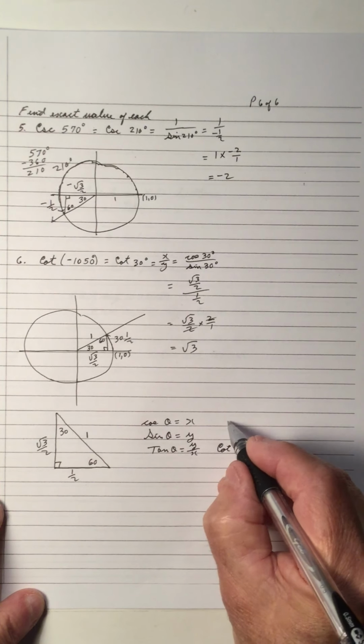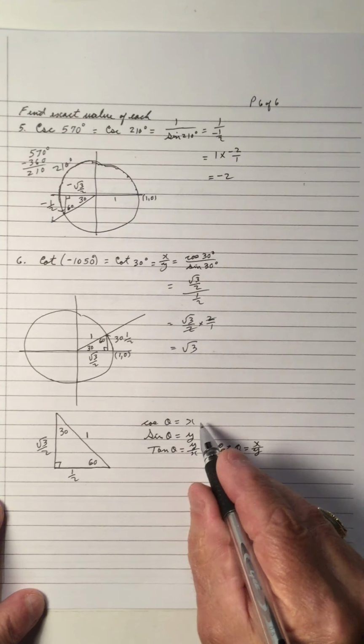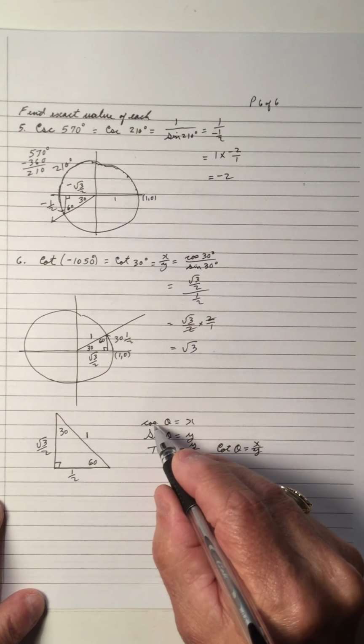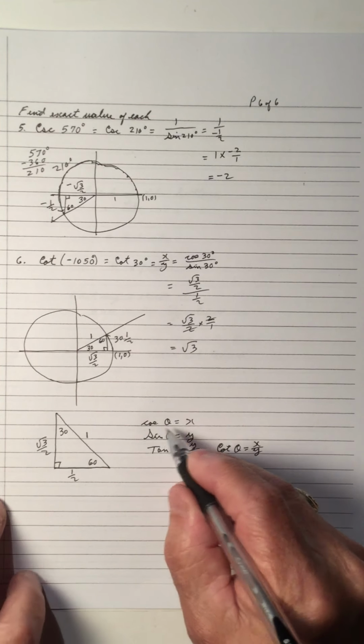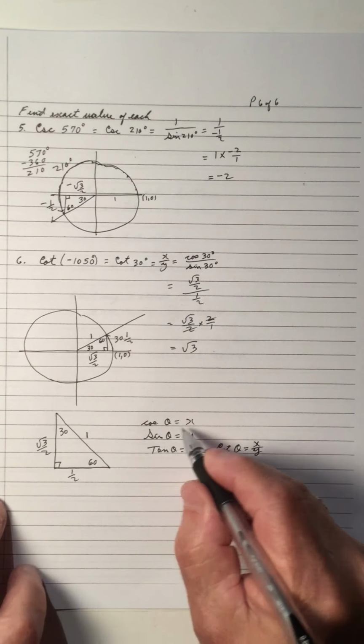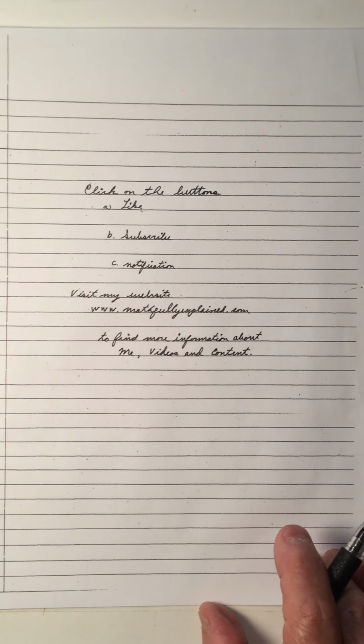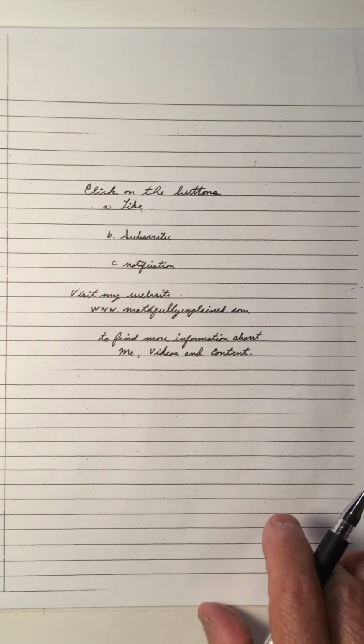And don't forget that cosecant is the reciprocal of sine, so it's 1 over y, and secant is the reciprocal of cos, so it's 1 over x. Just a review there. And that's the reference angle of 30-degree rotation around the circle.